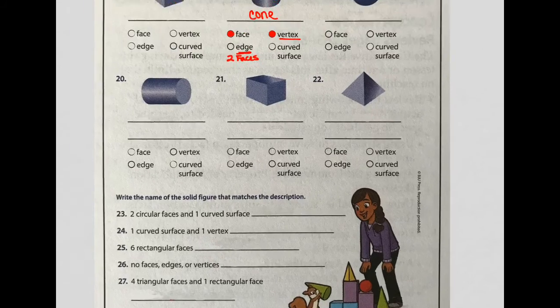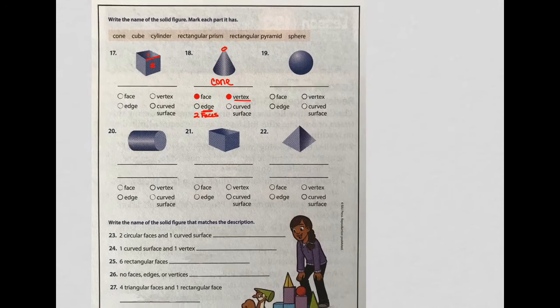If you don't know, you can look at these shapes above. Which one of those has 2 circular faces? That means the flat faces. Remember, a face has to be flat. It has 2 of those shaped like a circle and then 1 curved surface.